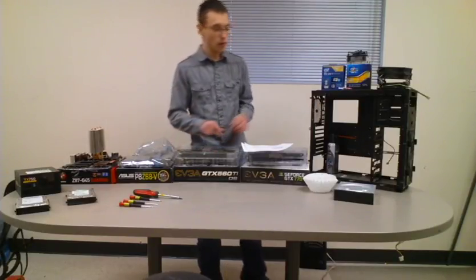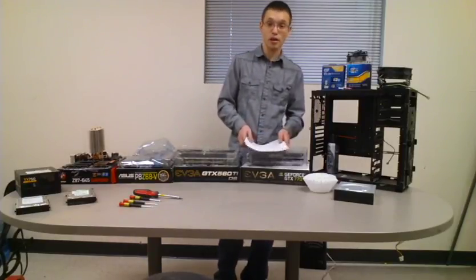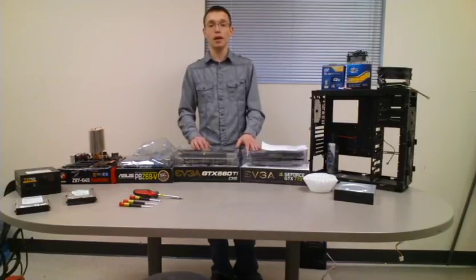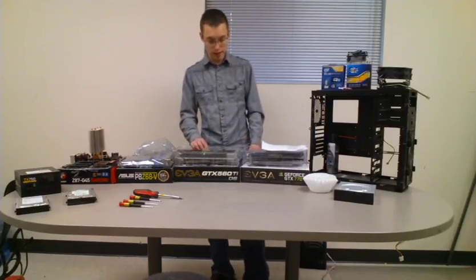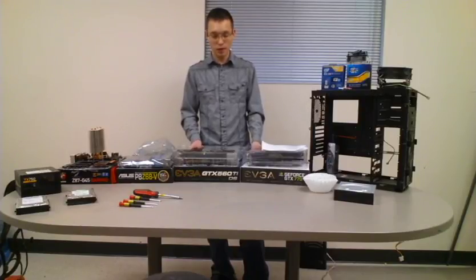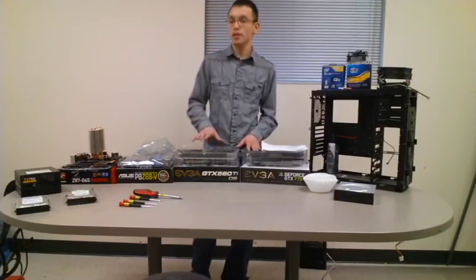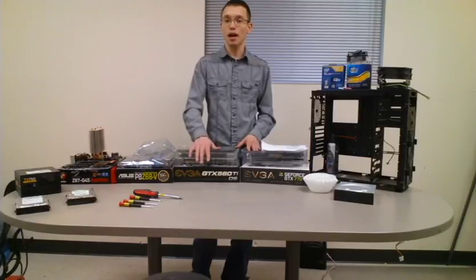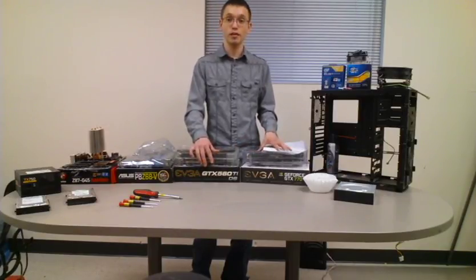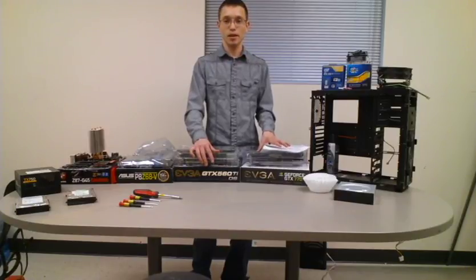Following the memory, we will be discussing our graphics card options. I have two NVIDIA type models. They are both by the EVGA company, but there are many brands. These are two separate generations. This is a 560 Ti, and next to it the current generation 770 Ti.